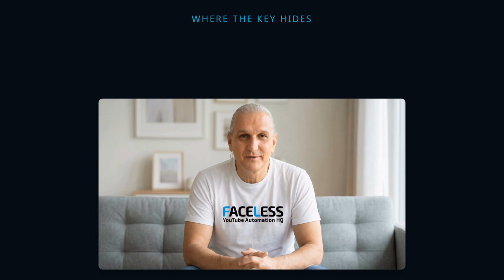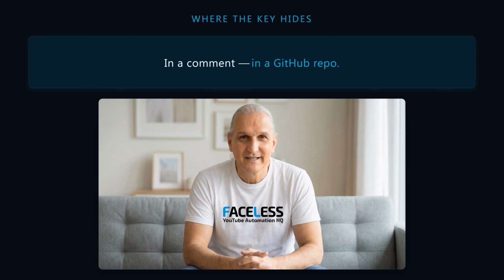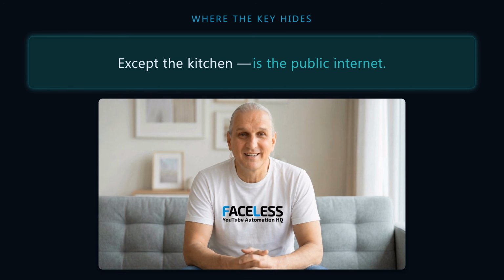Here is the part developers do not like hearing. The most common place an API key is found in a leaked GitHub repository is not in the credentials folder. It is in a comment. A developer hard-coded the key while testing, said, "I will remove this before commit," and then did not. The repository indexes the comment. Search engines index the repository. The key sits there like a recipe written on a fridge magnet, except the kitchen is the public internet.